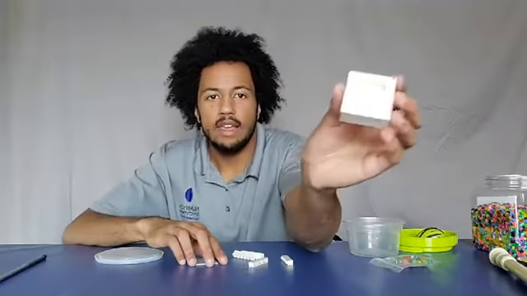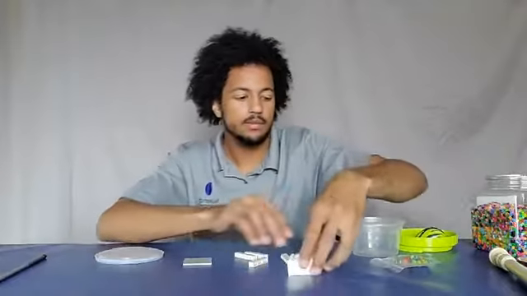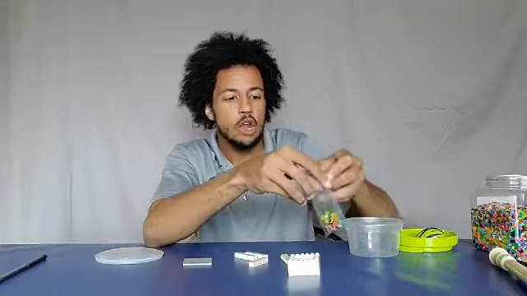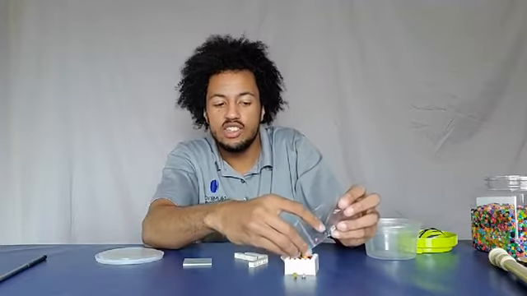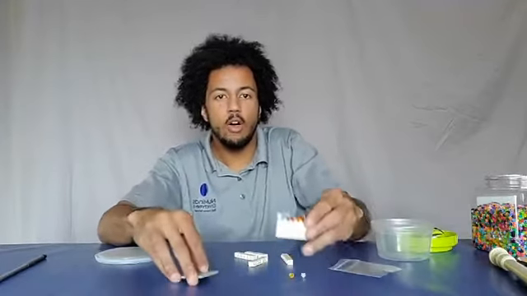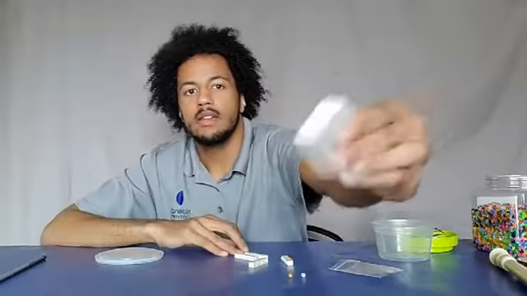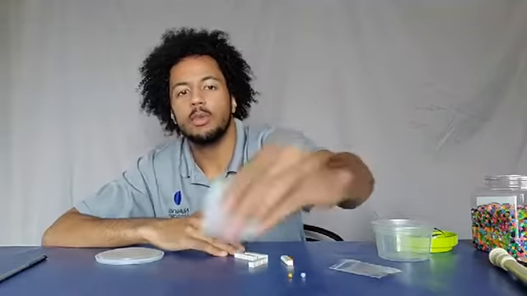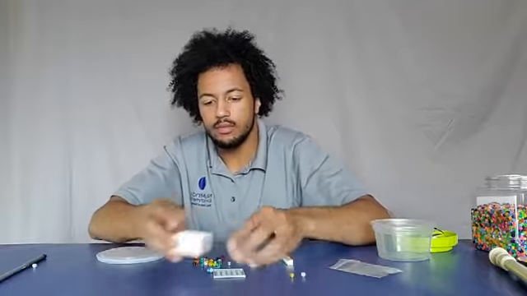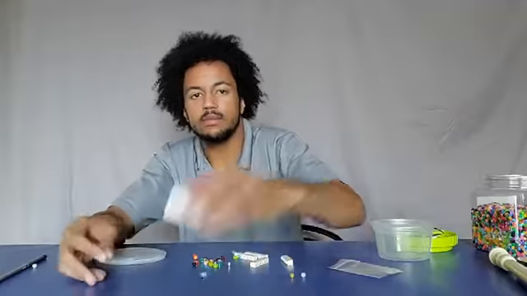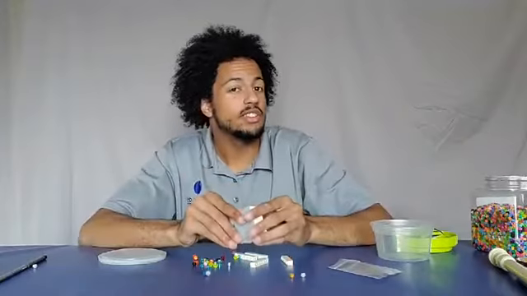There we go. Now I have a little box. It's all made of white pieces. I'm going to put some Legos in. Remember, if I fill it all the way to the top, they won't have room to move. So I'm going to do that just so you can see the difference. If I fill it all the way to the top so it's overflowing, and I try and shake it, it doesn't make very much noise. They don't have room to move. But if I just fill it up like halfway, and then put the lid on it, it's going to shake much louder.